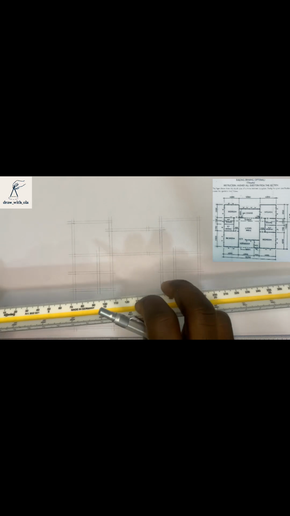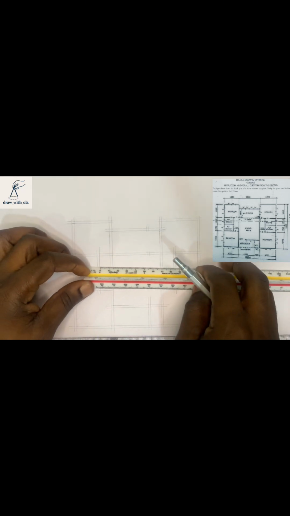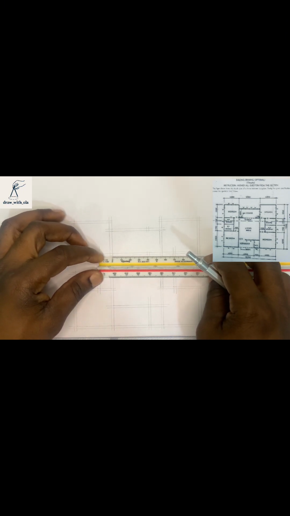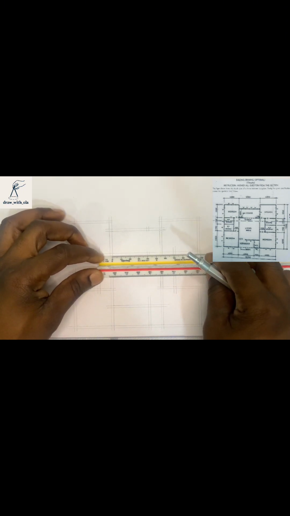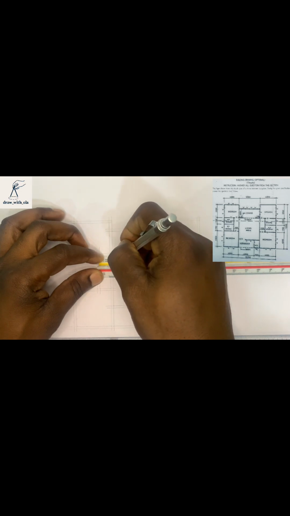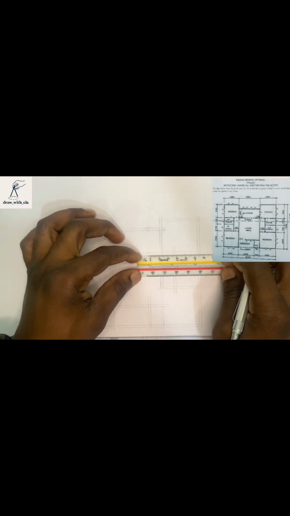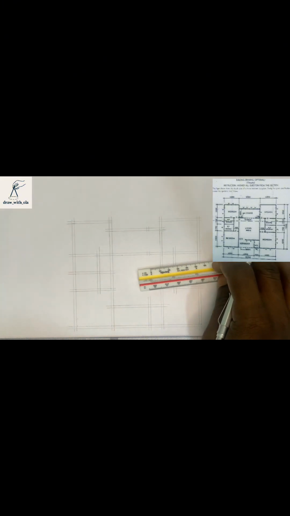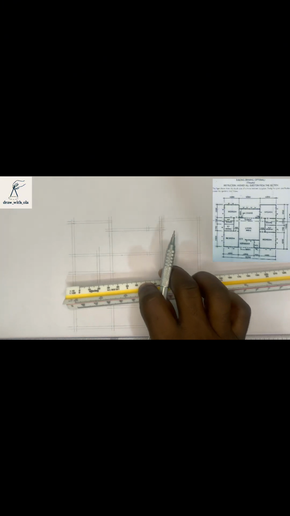All right, so next we're going to go ahead and create openings. But before that, let's create the opening for the arc and the dining. On the sketch plan, we're told to use 1,100. So just go ahead and pick 1,100. So this is it. Okay, now let's go ahead and create openings.